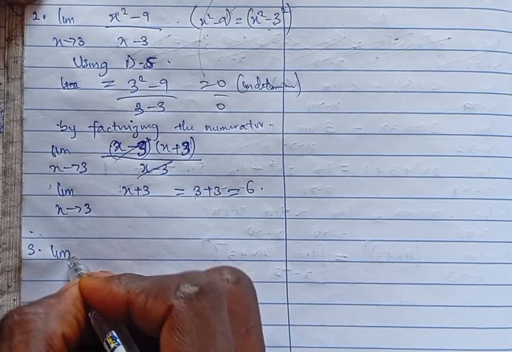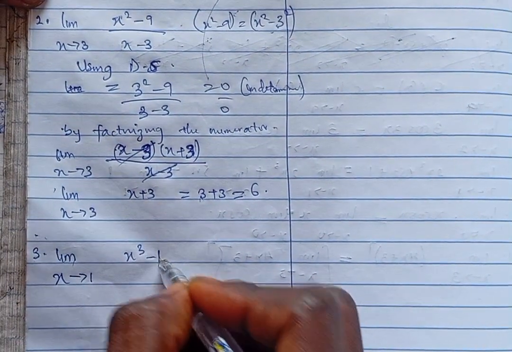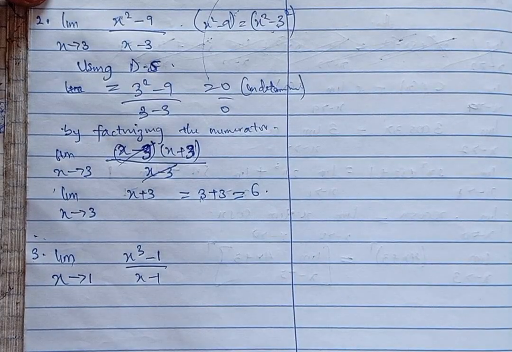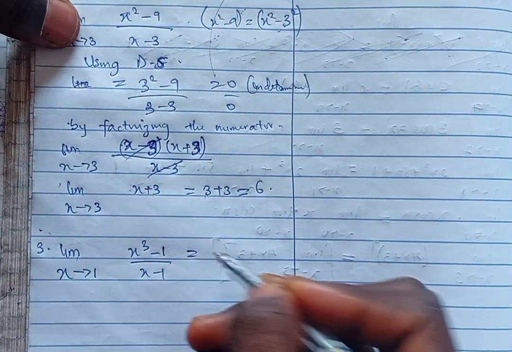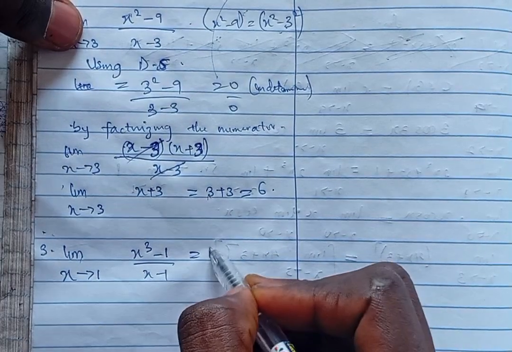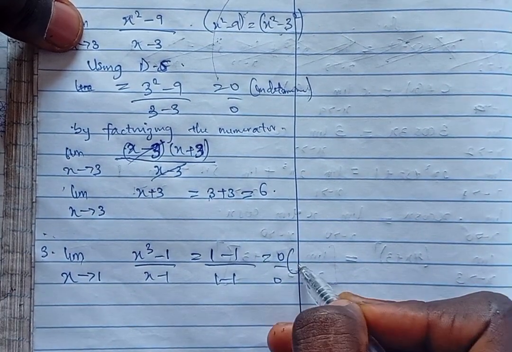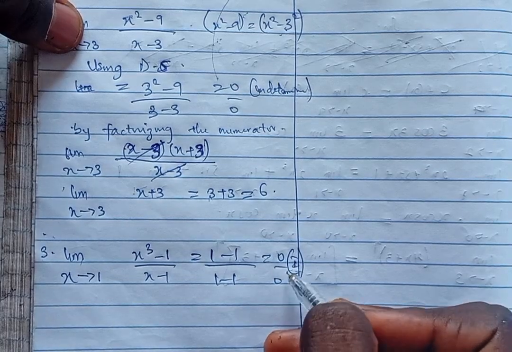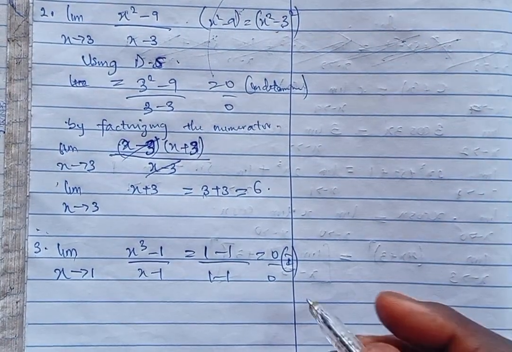The limit as x tends to 1 of (x cubed minus 1) over (x minus 1). Using direct substitution, you get 1 minus 1 over 1 minus 1, which is 0 over 0, and that is indeterminate, right? So what will you have to do? It means you have to factorize too.